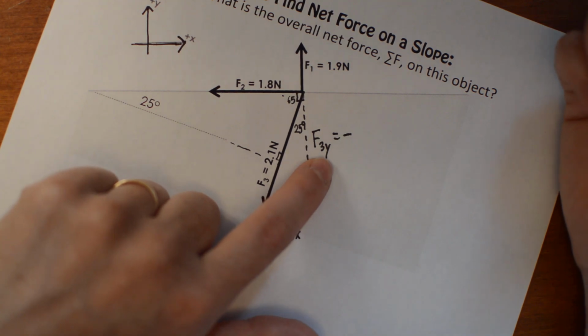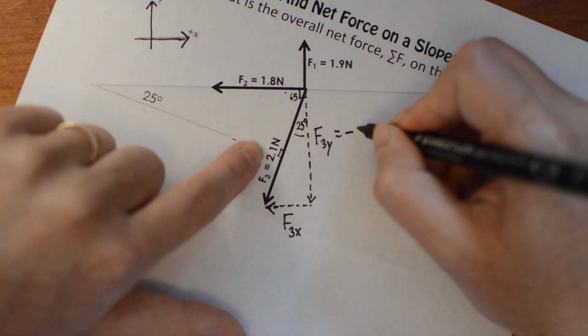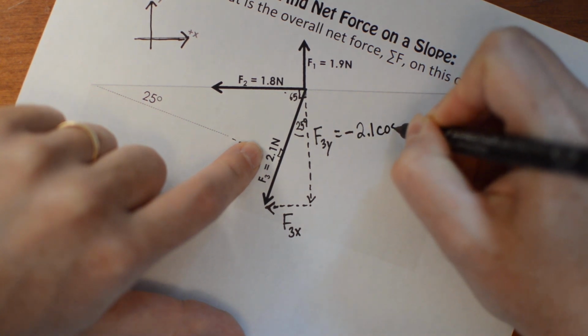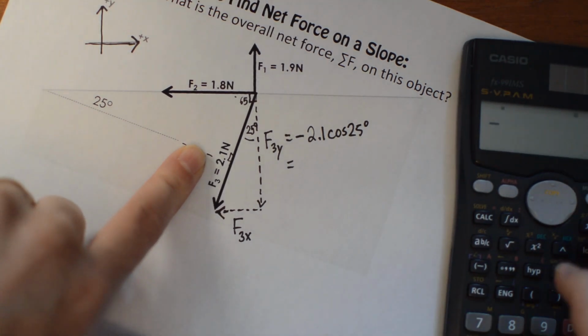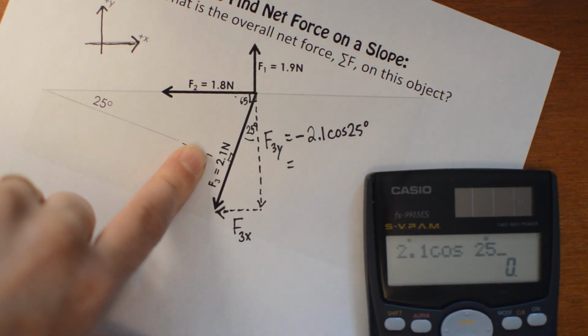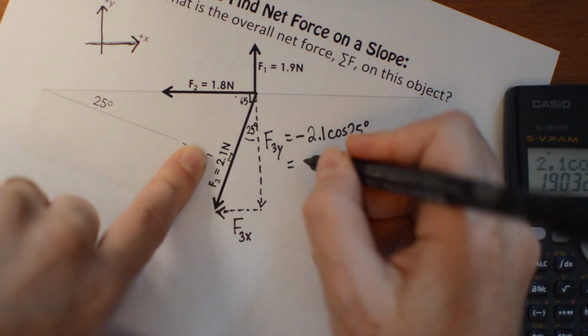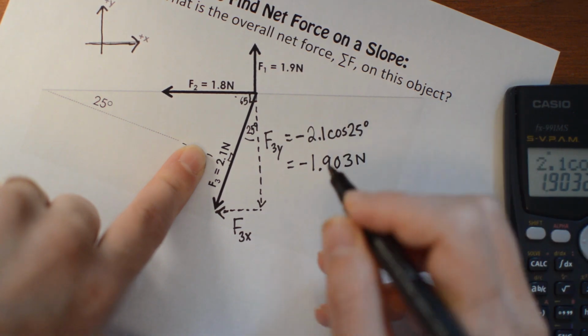All right, so then I can calculate F3y. It's going to be negative. It's close to my 25-degree angle, so it's going to be negative 2.1 cos of 25 degrees. Just keep lots of decimals for now, so it'll be negative 1.903 newtons.